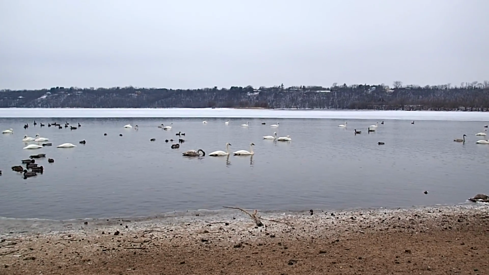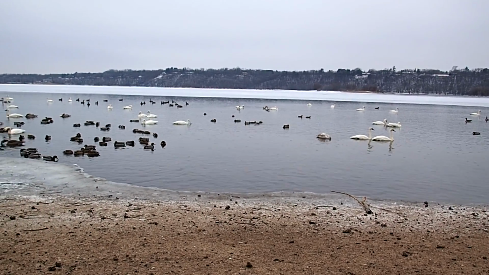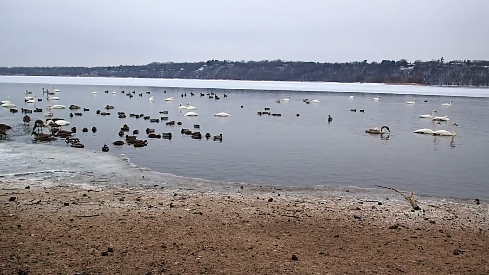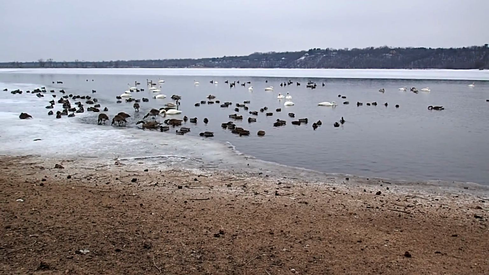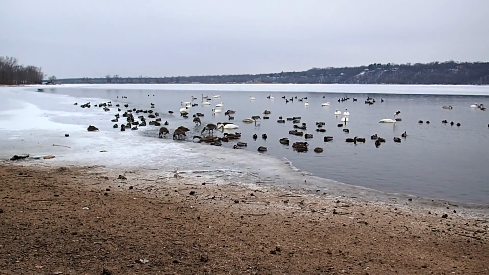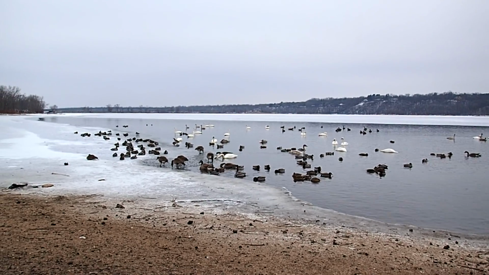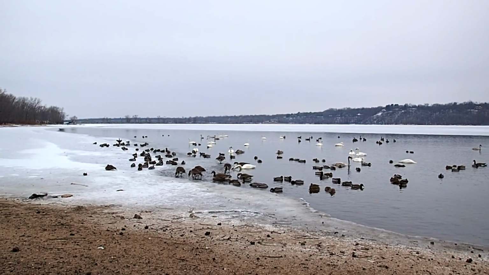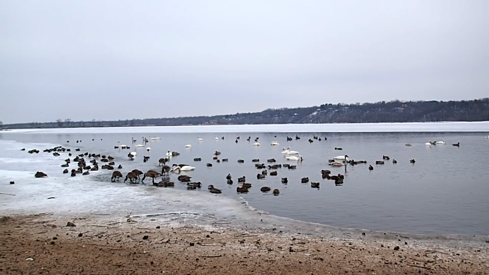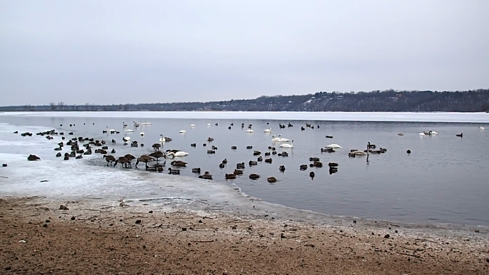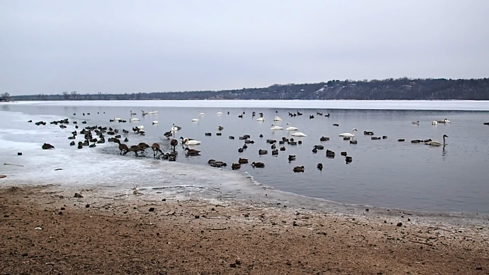As you can hear, hopefully, trumpeter swans are well named, because they do sound like somebody blowing on a trumpet. We have a fair number of birds out here today. I have seen more. I'm kind of surprised that the ice is in as far as it is. I wasn't expecting this much ice, so of course that helps us, because it means that the birds are being pushed closer to shore here.